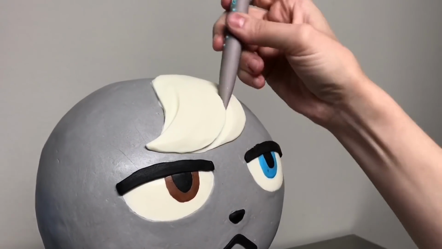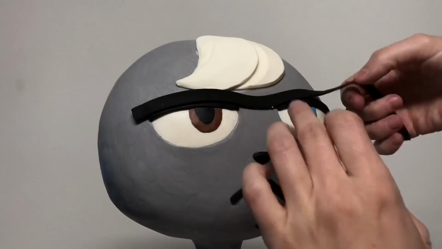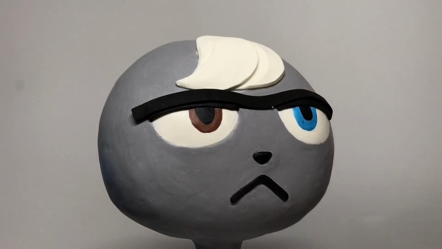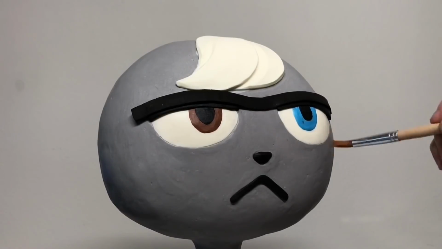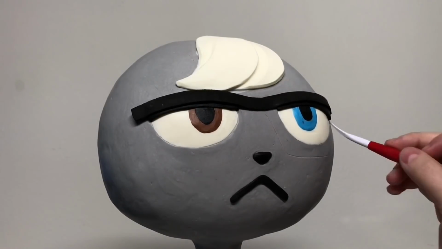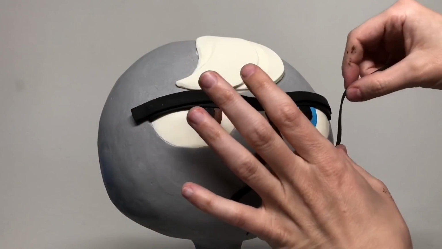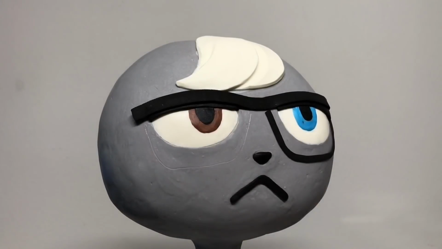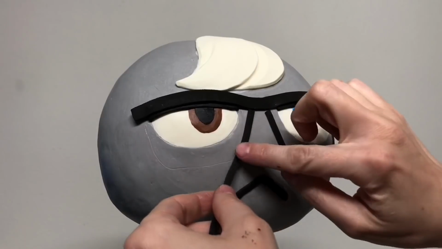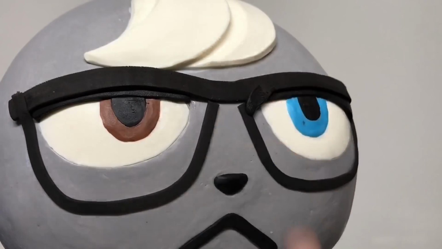And now, one of the most distinct things about Raymond is his glasses. So I'm adding modeling chocolate glasses. What I like to do is take a sculpting tool and mark out where the glasses are going to be on his face, and then go in with the modeling chocolate and place it over those marks. To make the glasses look like one solid piece, I then go in with some modeling chocolate and fill in any spaces.